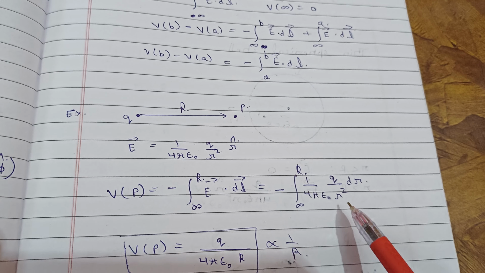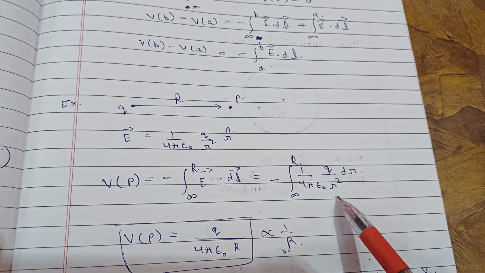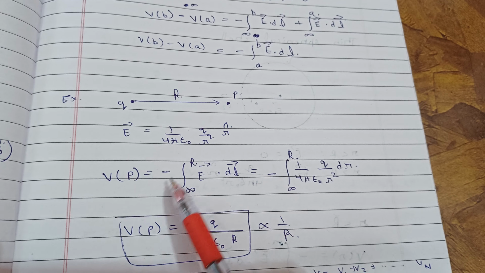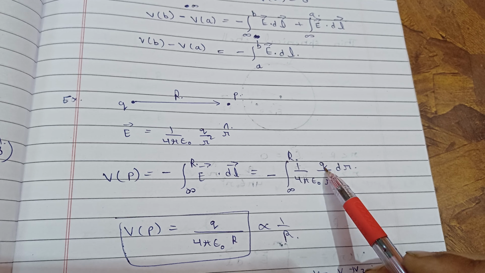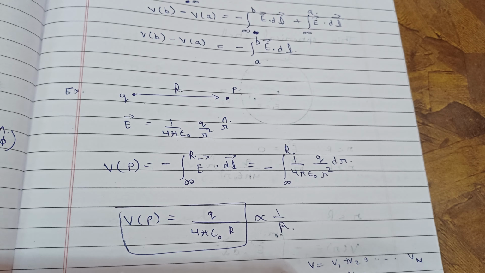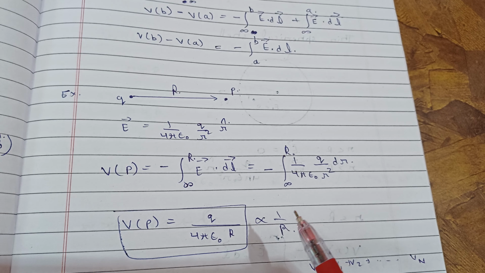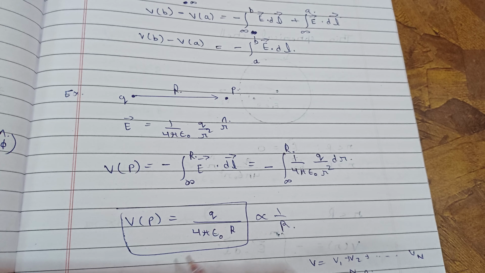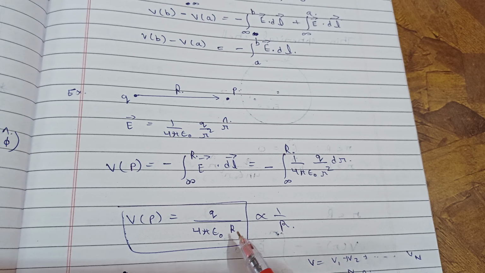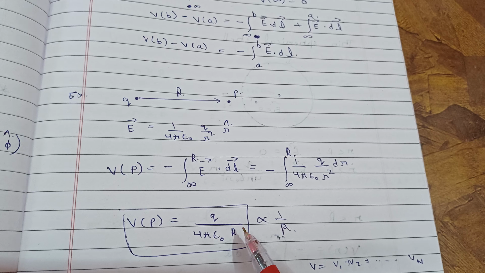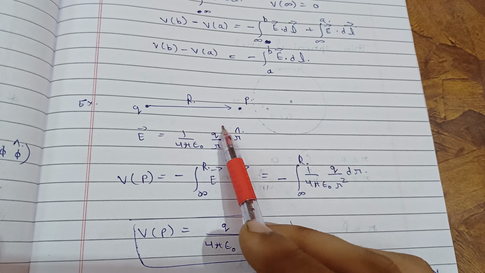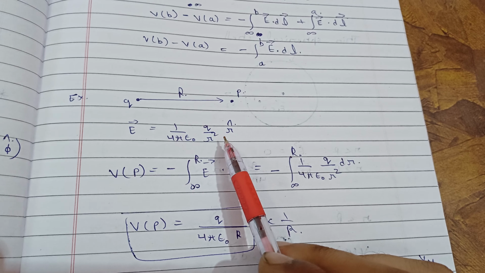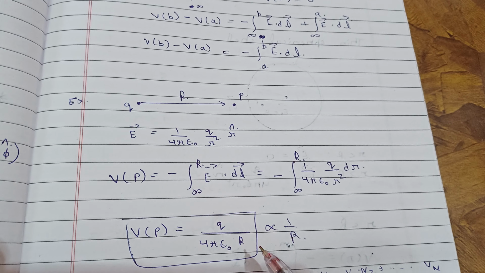This integration will give you minus 1 upon R, so you will get the final potential as positive. That's why we took this negative sign outside, so that when we solve this for the positive charge, we get the potential as positive. I hope you understand this now. Notice that the potential depends inversely on R to the power 1, but the electric field depends on R to the power 2. So you must remember that the electric field depends on R square, and the potential for a single charge depends on R to the power 1.